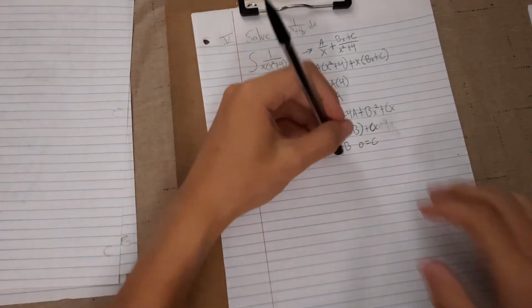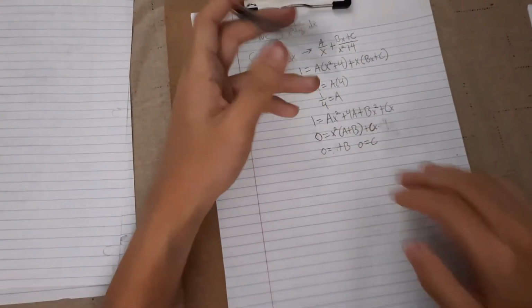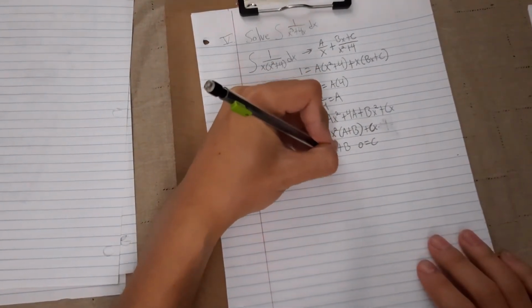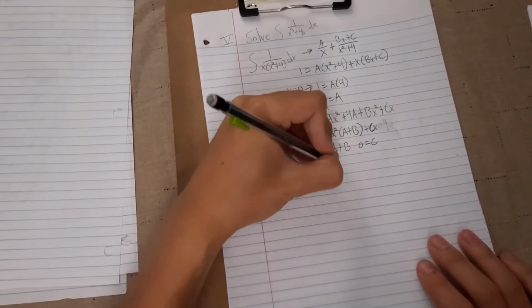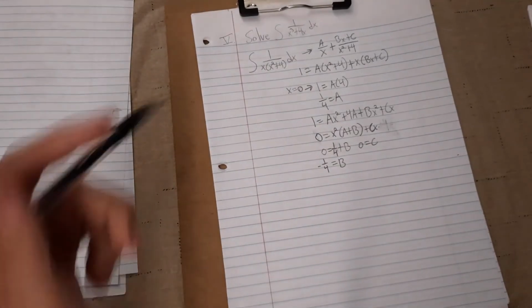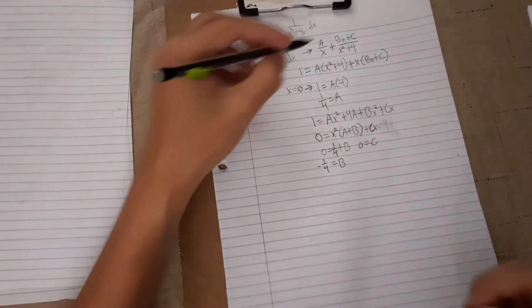We know the value of a, again, so that's just 1/4. So we could actually figure out that b is equal to negative 1/4. But 0 is c, so there's nothing you can really do about that.